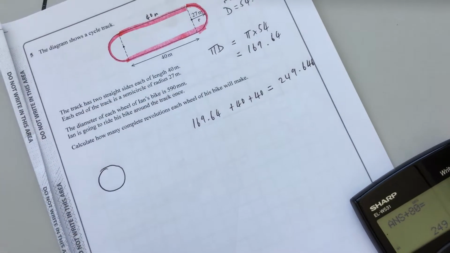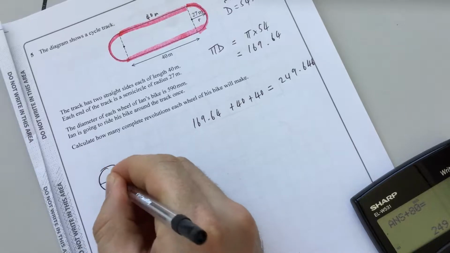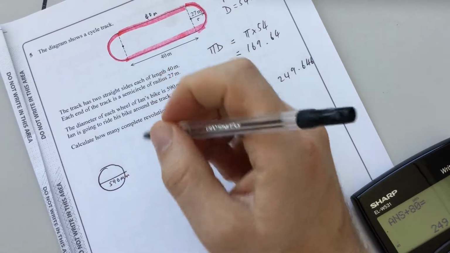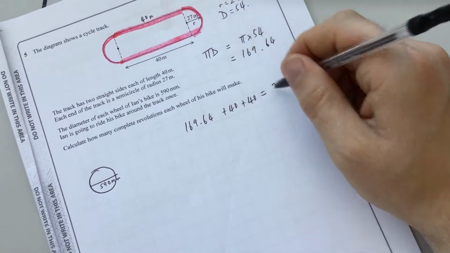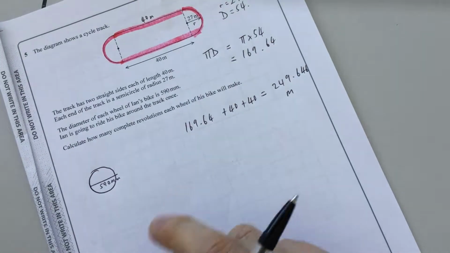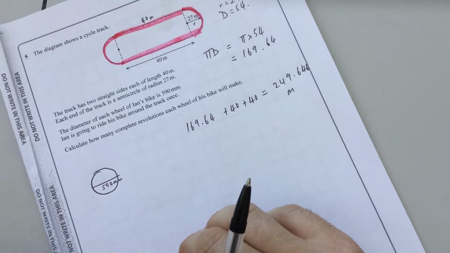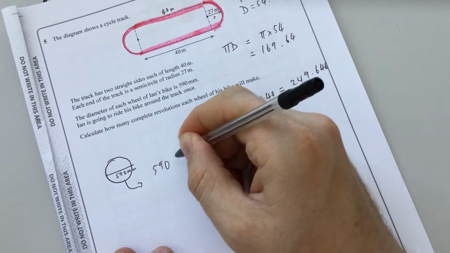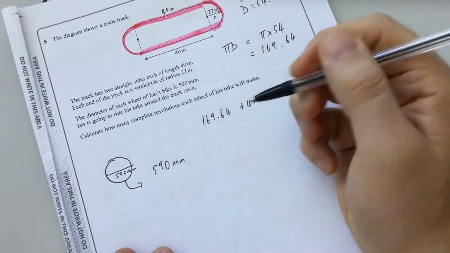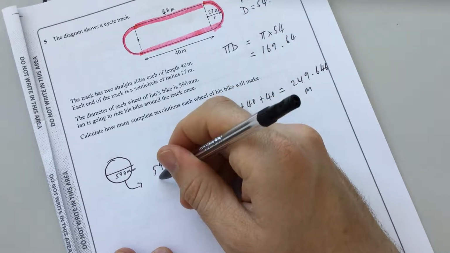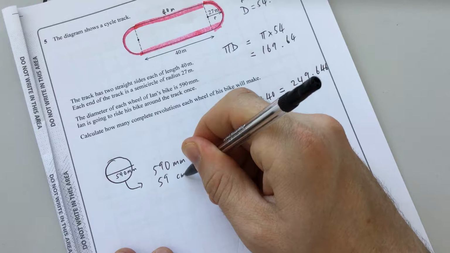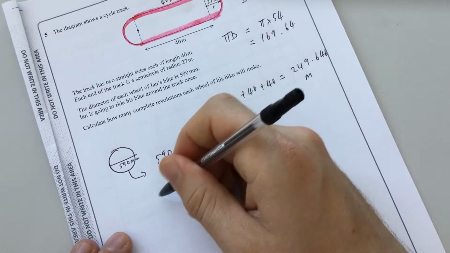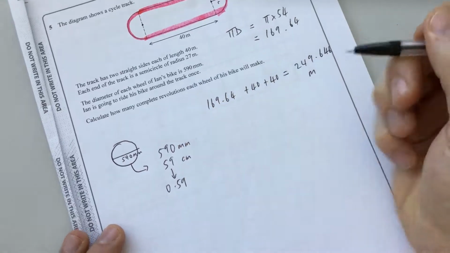His wheel is a circle, and we've been told that this part is 590 millimeters. This actually is in meters, so at the moment the units can't work with each other, so we'll need to convert them. So I'm going to convert this 590 millimeters into meters. So 590 is 59 centimeters, and then to turn centimeters into meters you divide by 100, so that's 0.59.